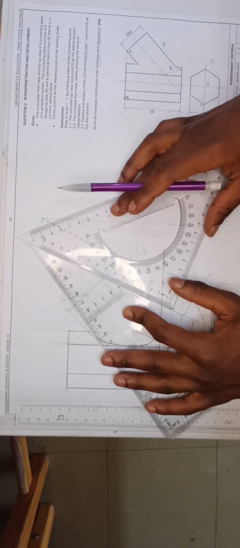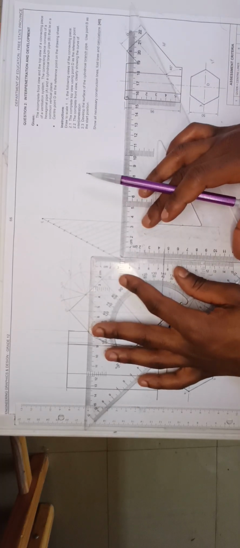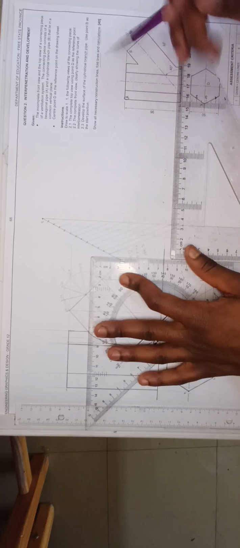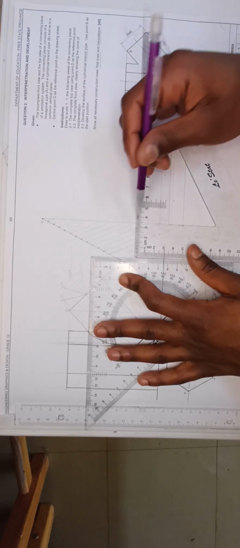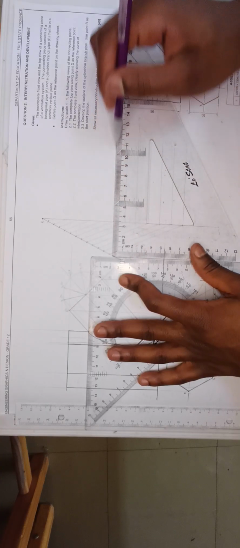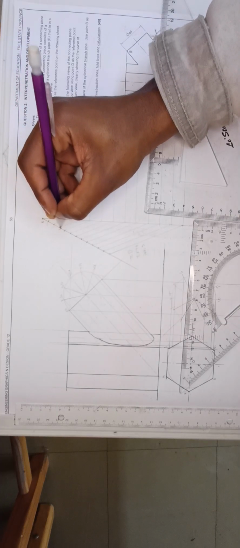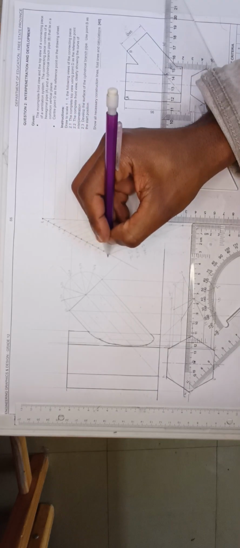When you are done you will need to construct your lines horizontally. Then you can construct your line here, here, and when you are done you can label this: 2, 3, 4, 5, 6, 7, 8, 9, 10, 11, 12, and also this is B again.